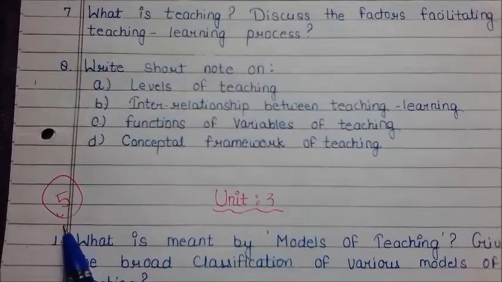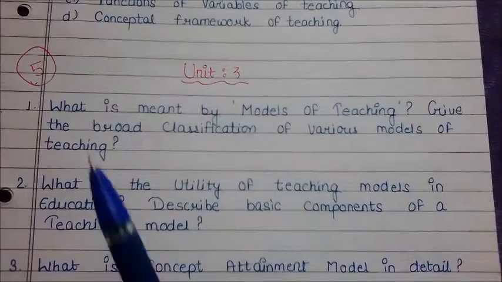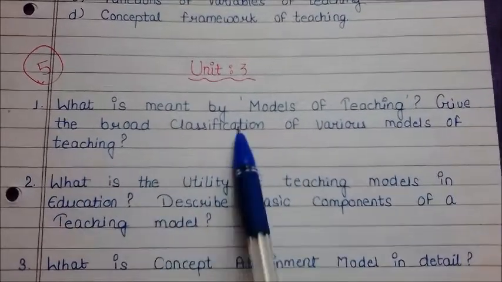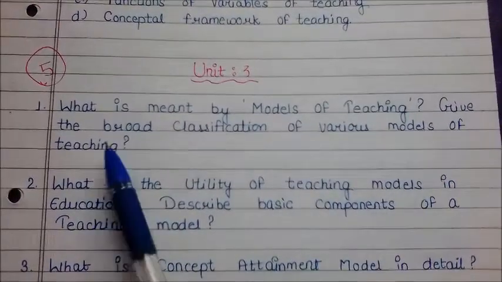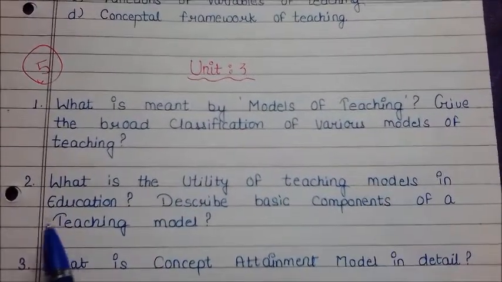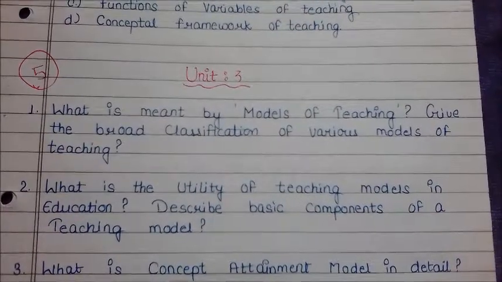Now move on to unit 3rd. It consists of 5 questions. 1. What is meant by models of teaching? Give the broad classification of various models of teaching. What is the utility of teaching models in education? Describe basic components of a teaching variable.